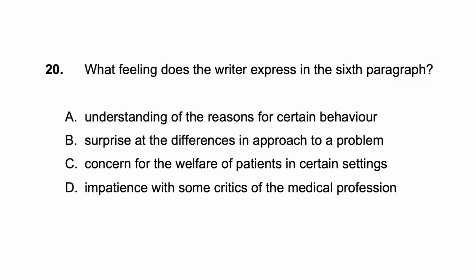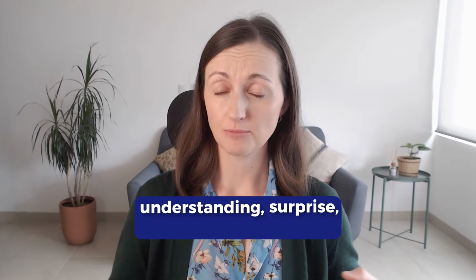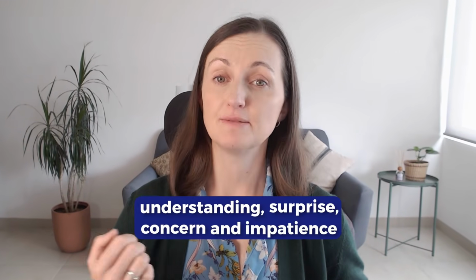Now let's go to the answer options and see the different attitudes that we might expect to read about. We have understanding, surprise, concern, and impatience. Now, of course, you will also pay attention to the rest of the answer options so you really understand what the text is referring to. But let's think about those 4 words. Understanding, surprise, concern, and impatience.